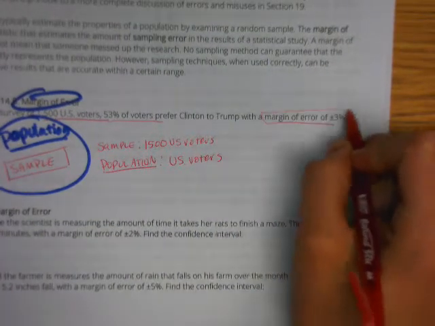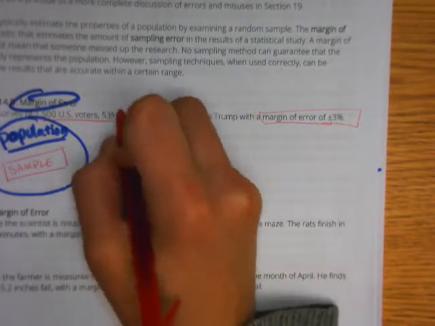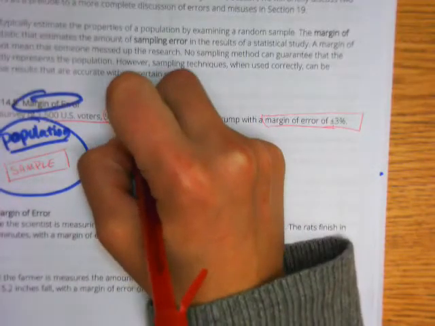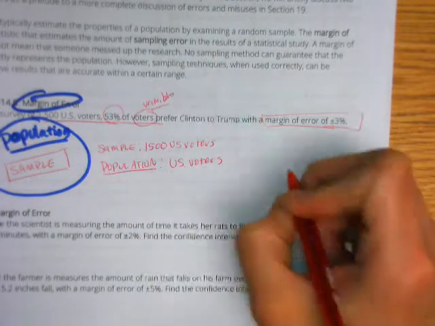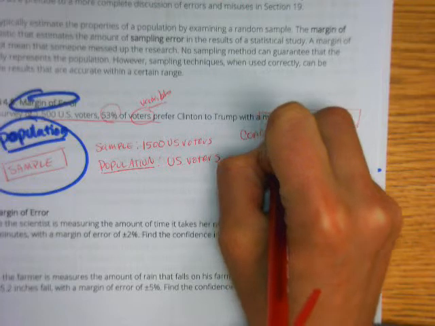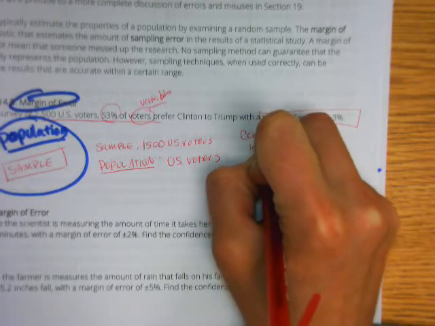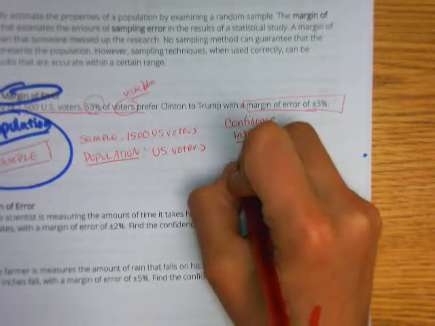And they tell us that error is right here. So here's our variable, the voters. Let me build my confidence interval. That's what you do whenever we have this margin of error.